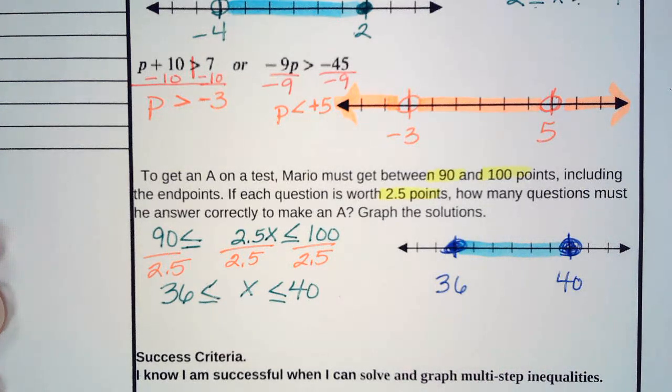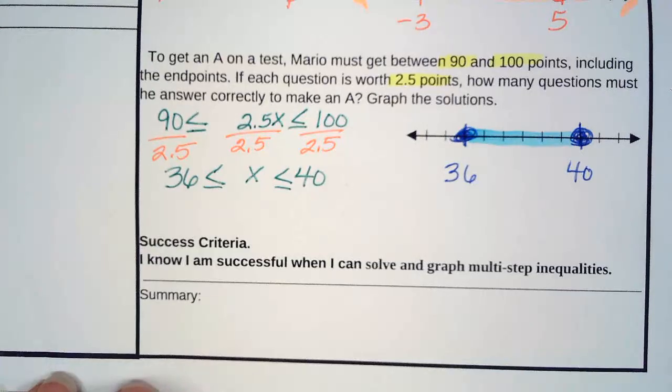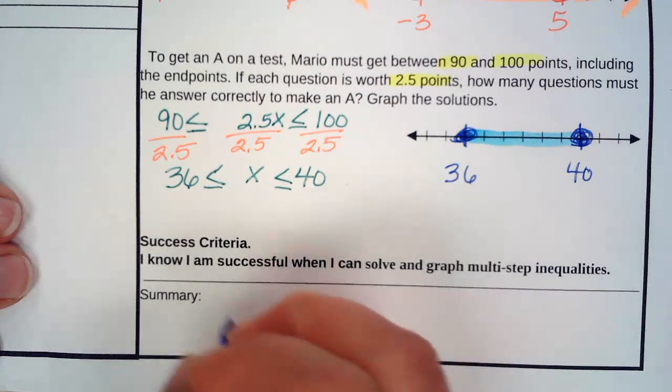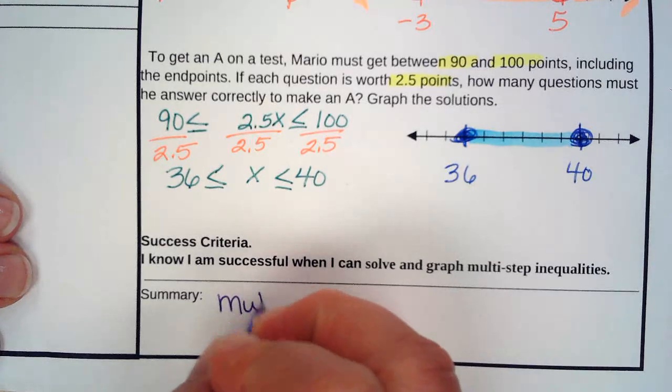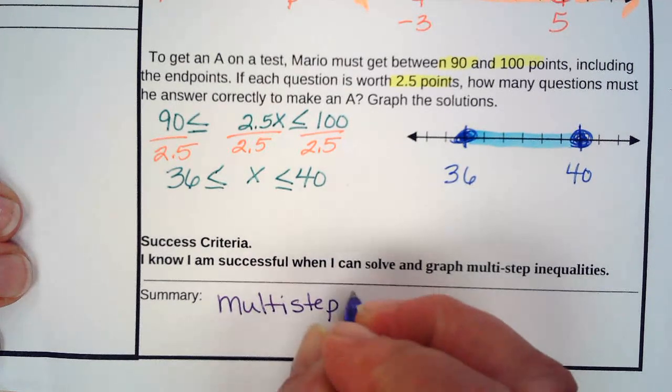Okay, let's think a little bit harder. How many questions would be on the test? 40 questions, because that is the largest number he can get. I know I'm successful when I can solve and graph multi-step equations, or inequalities. Multi-step inequalities.